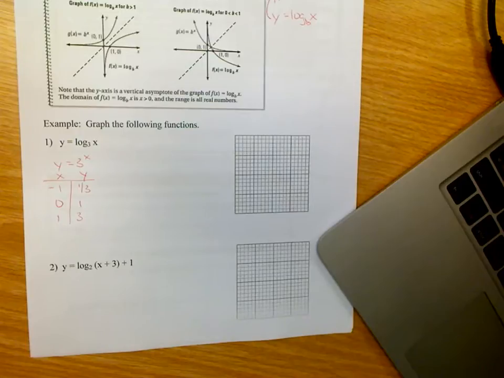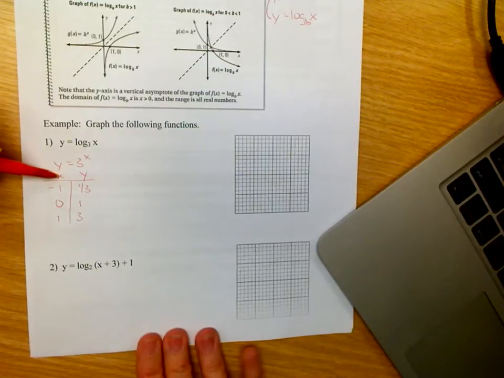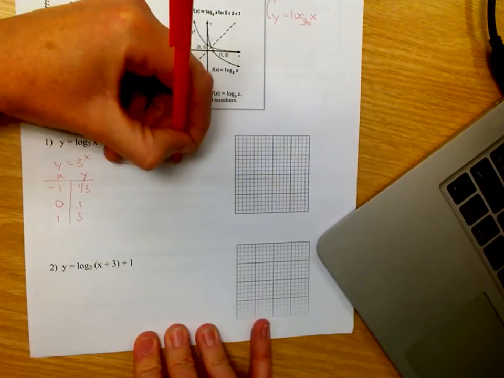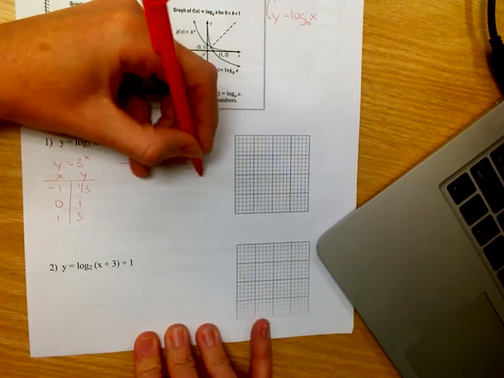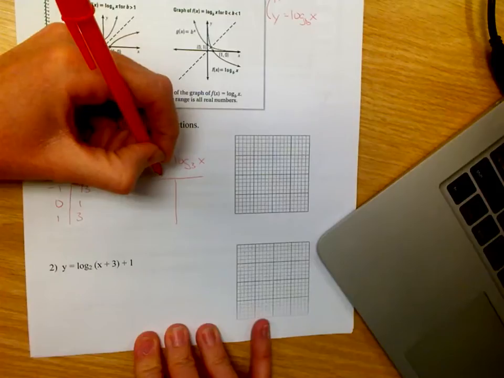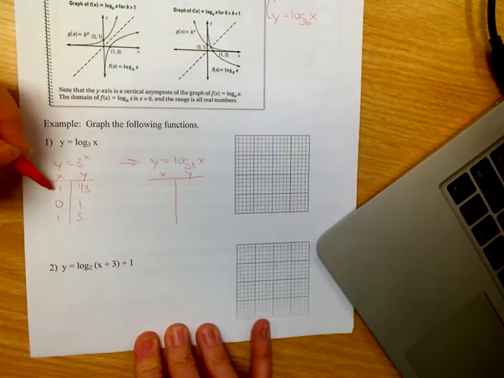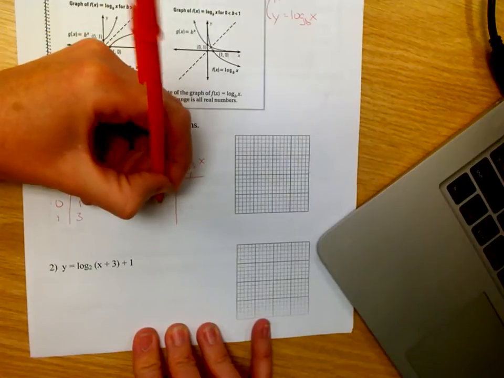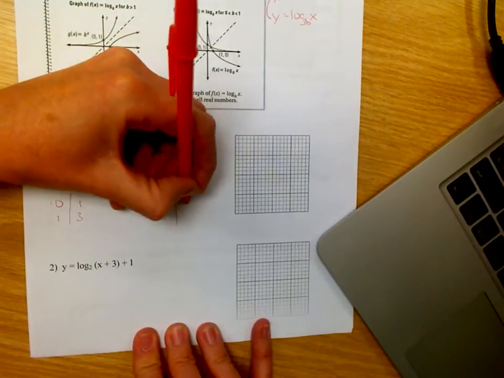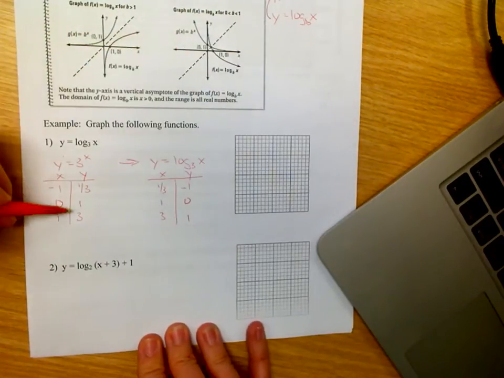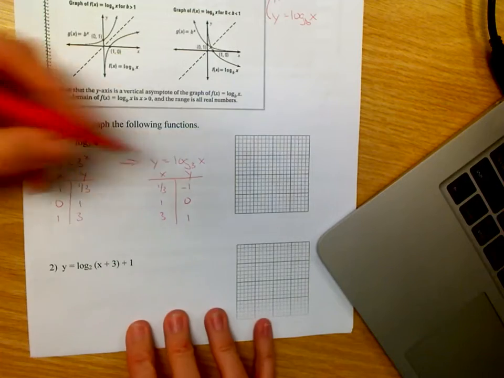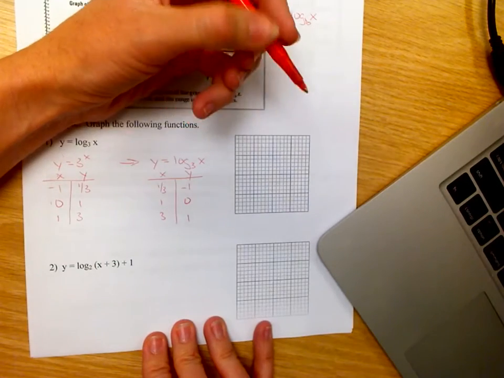Well, because of the inverse relation between exponential and log functions, using that table, I can get my xy table for my log function by just switching the columns. These points would graph my log equation. So I'm going to make my xy table based on the exponential function, and then I'm just going to switch my columns. These points I can graph, and that will be the graph of the log function.